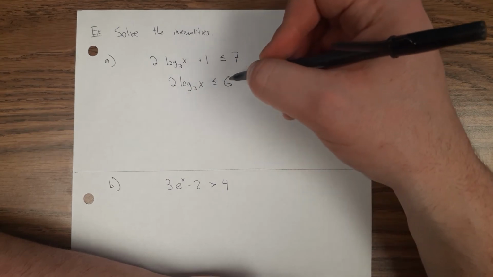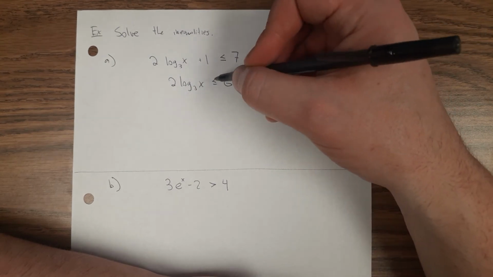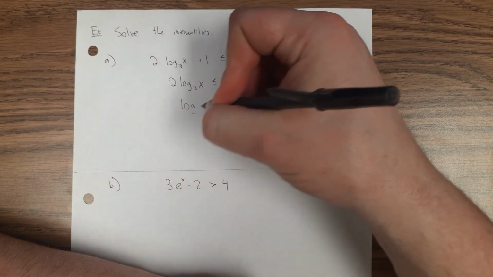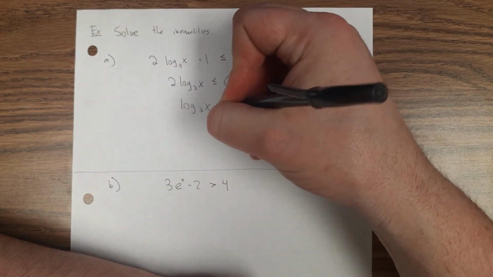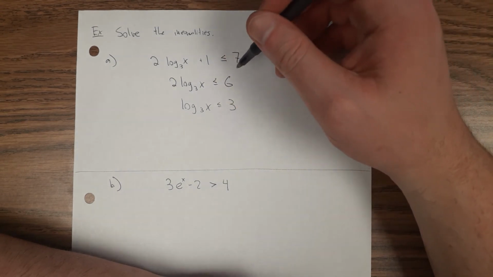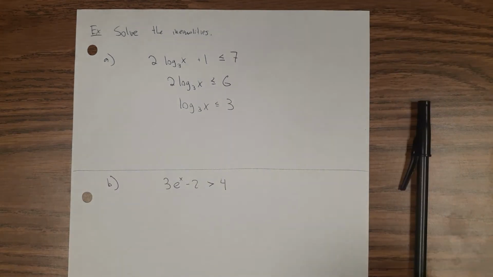I'm dividing by a positive number, not a negative number, so I'm not going to switch the direction of the inequality. So log base 3 of x is less than or equal to 3. And now here's the step that is the reason why I'm doing this example. This is what maybe you haven't seen me do before. What I'm about to do is I need to get rid of the logarithm.